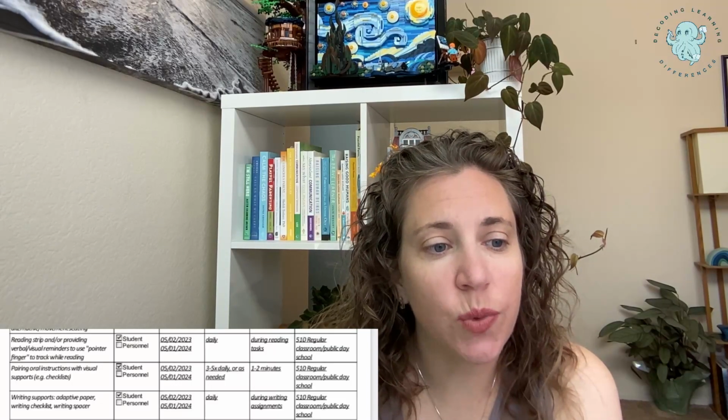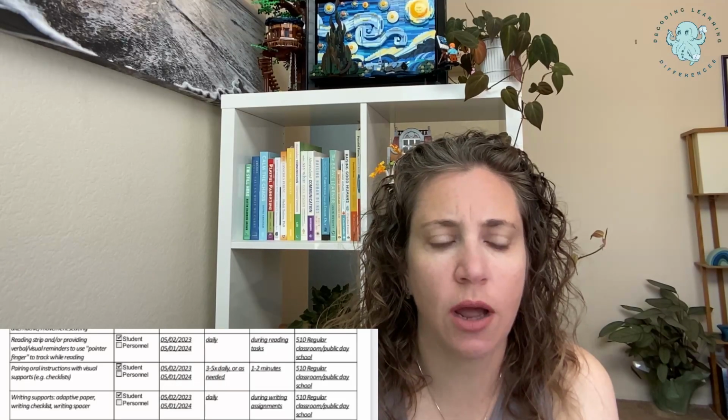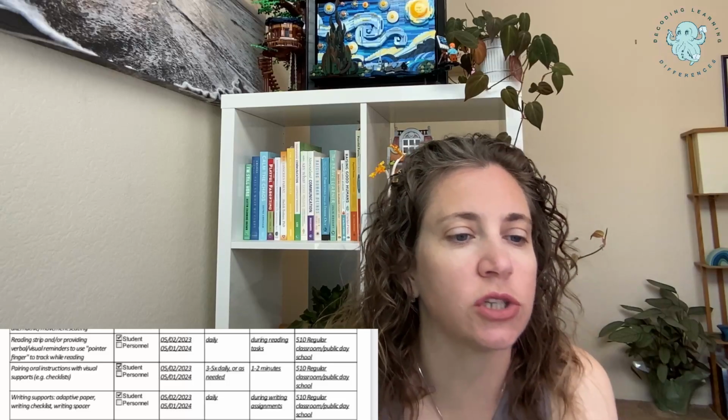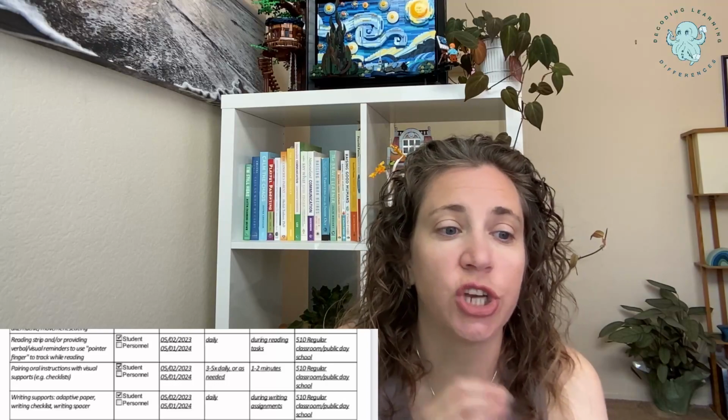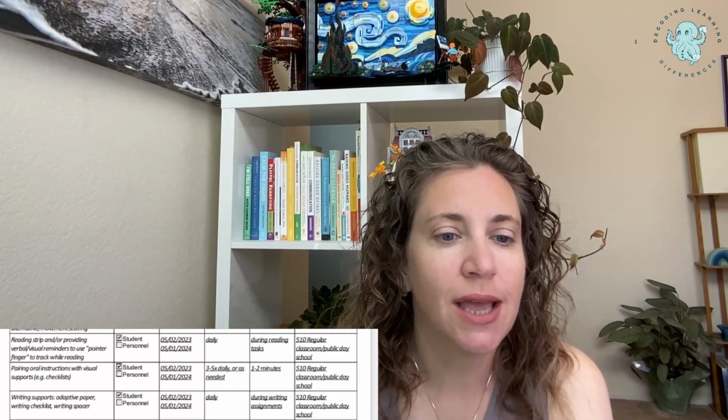Okay, the next one, pairing and instructions with visual supports, checklists. I'm not sure exactly what they mean here. Are they pairing the child with another student? Oh, pairing oral instructions. Sorry, I read "and." Pairing oral instructions with visual supports, checklists. Yes, that is lovely. So the teacher is giving instructions to the entire class and then also has created a checklist for the child to then know, okay, these are the instructions. This is what I have to accomplish.